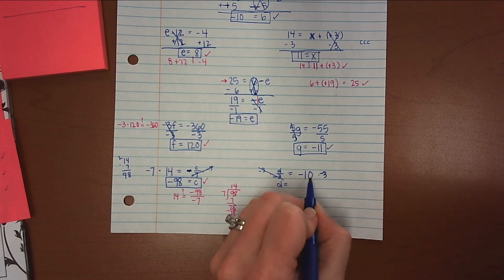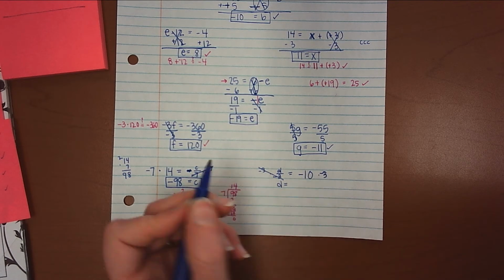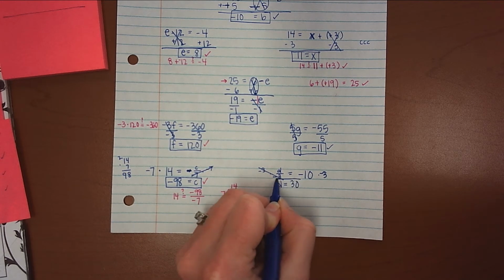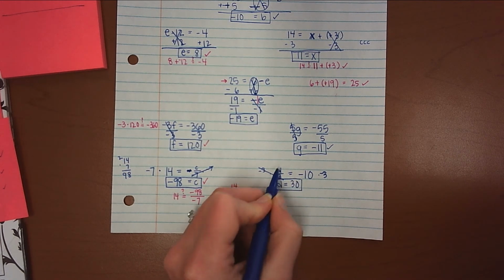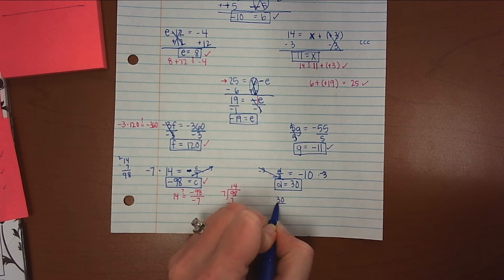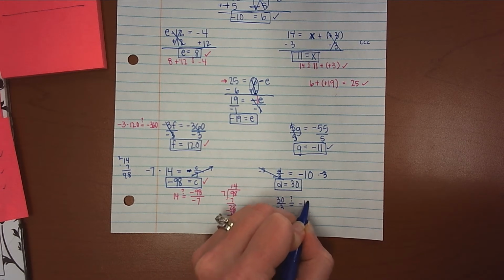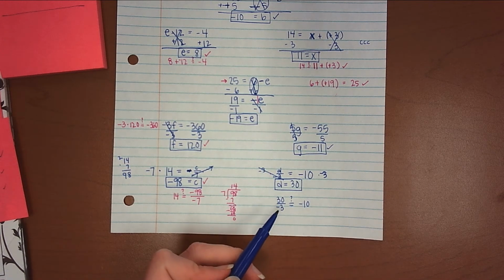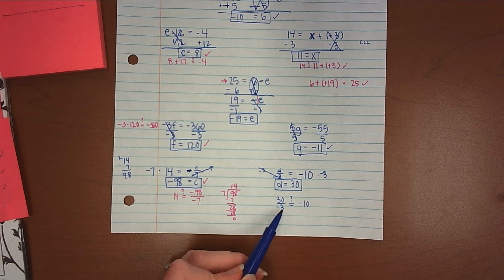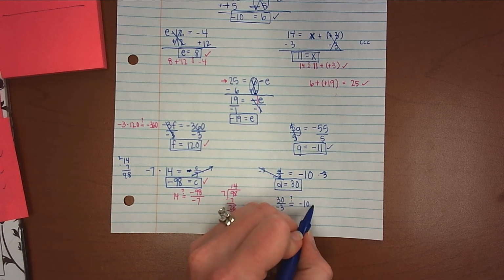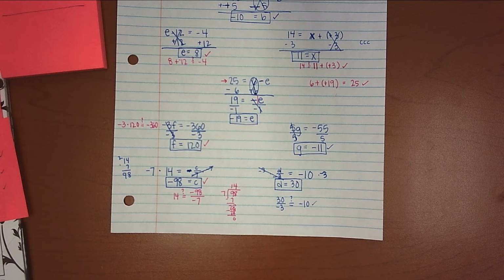So negative 10 times negative 3, a negative times a negative is a positive answer, and 10 times 3 is 30. So I get d equals 30. If I plug that back in just to check my answer, 30 over negative 3, we want to know, does that equal negative 10? 30 divided by negative 3 is negative 10. A positive divided by a negative is a negative. 30 divided by 3 is 10. And so negative 10, my answer checks and makes sense that d equals positive 30.